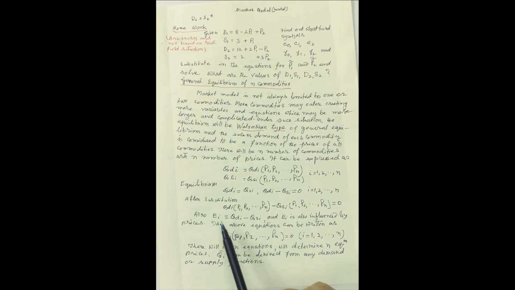So after substitution, QDi minus QSi is equal to 0. Also Ei is equal to QDi minus QSi. This is the excess demand: demand of the ith commodity minus supply of the ith commodity, and Ei is also influenced by prices.